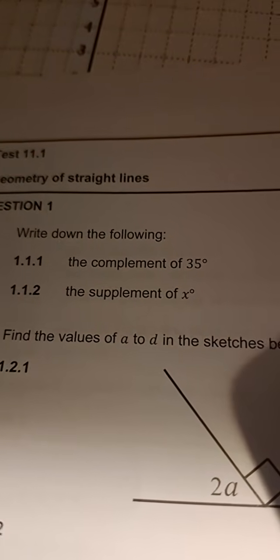Question 1. Write down the following: the complement of 35 degrees. Guys, do we first understand the term, the word complement? Complement, supplement, complement. Do we all know what the word complement means?